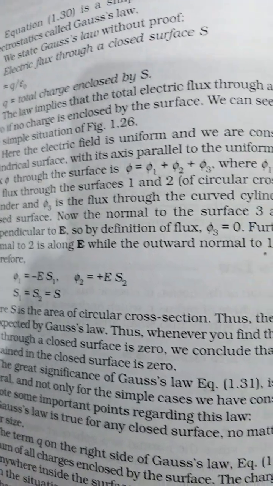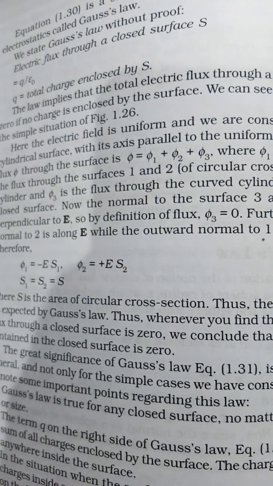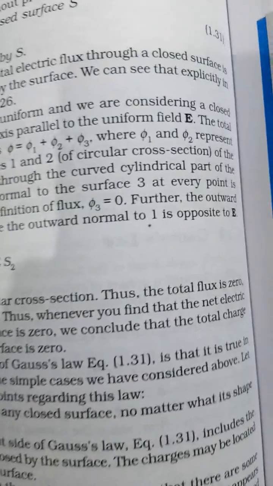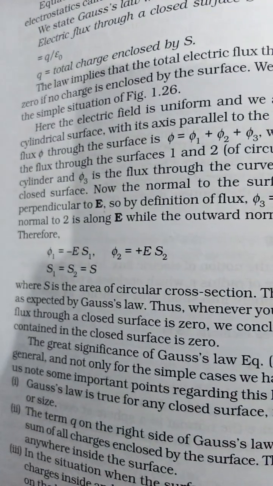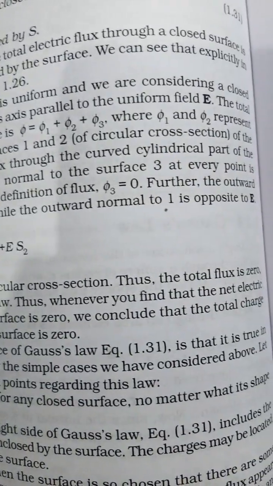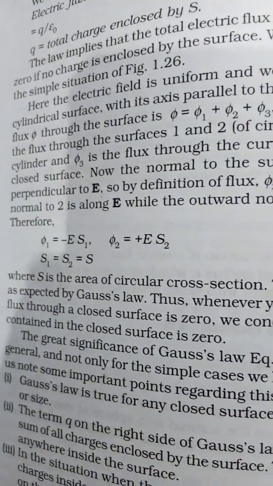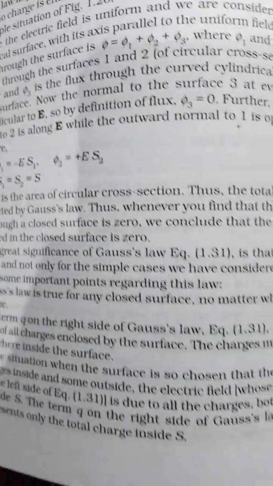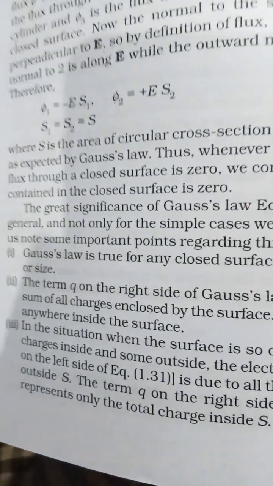Here you will see now the normal to the surface 3 at every point is perpendicular to E, so by definition of flux it is 0. Further, the outward normal to 2 is along E, while the outward normal to 1 is opposite of E. Therefore flux is here, where S is the area of circular cross section. Thus the total flux is 0, as expected by Gauss law.